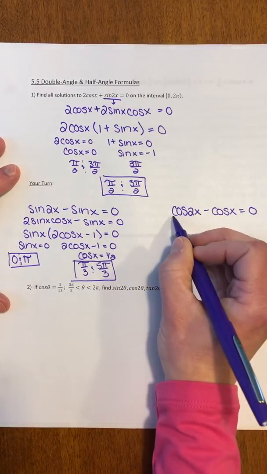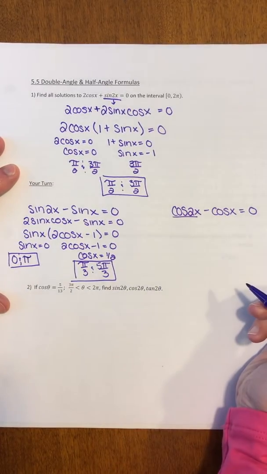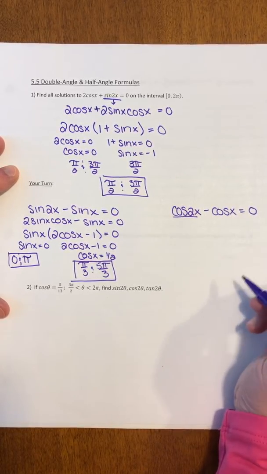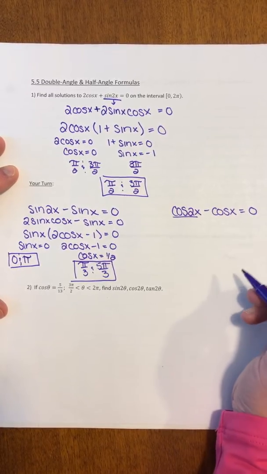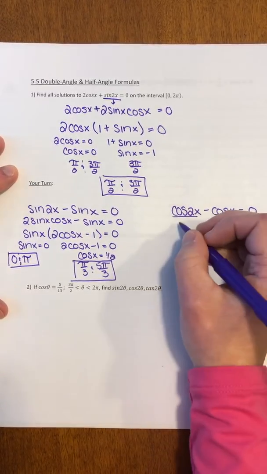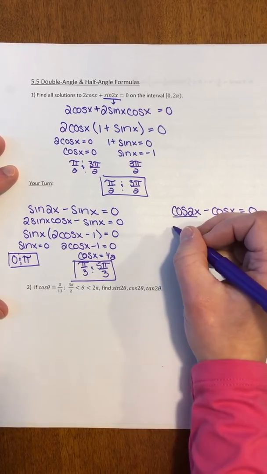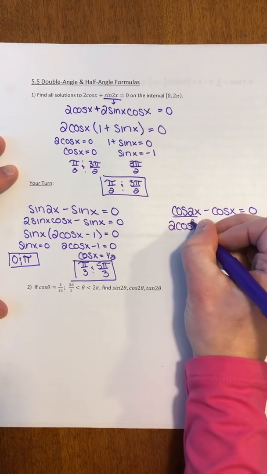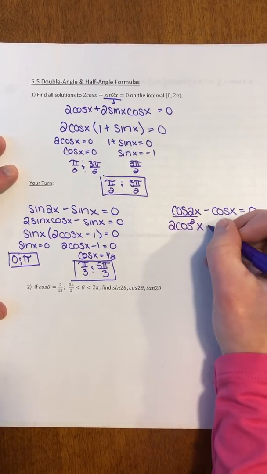The one I'm going to pick is the one that only contains cosine, so it doesn't introduce another trig expression, because that way I can then see, can I factor it? So for this one, I'm going to substitute in 2 cosine squared minus 1.